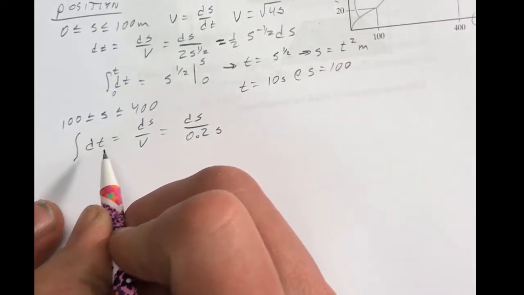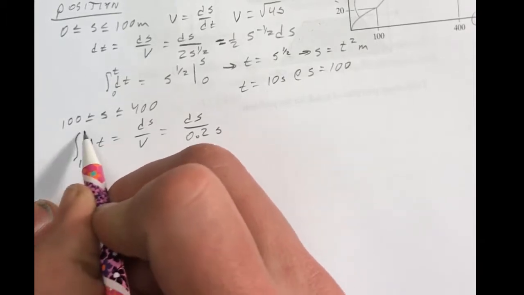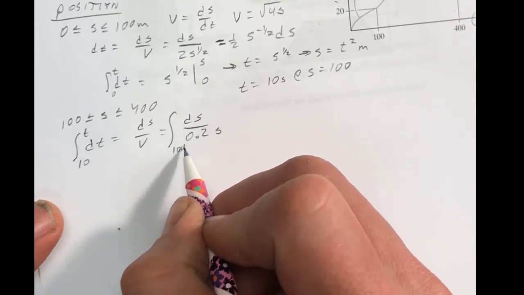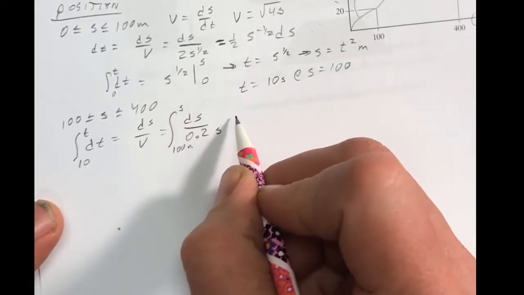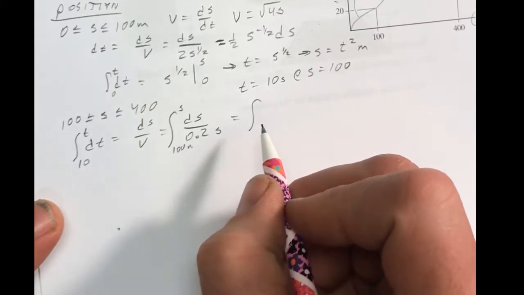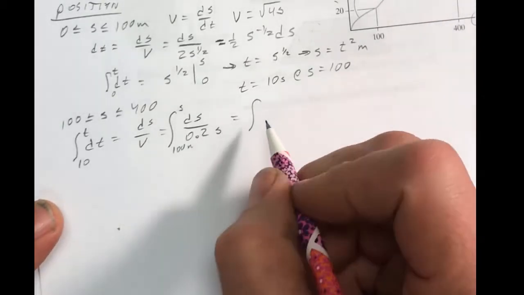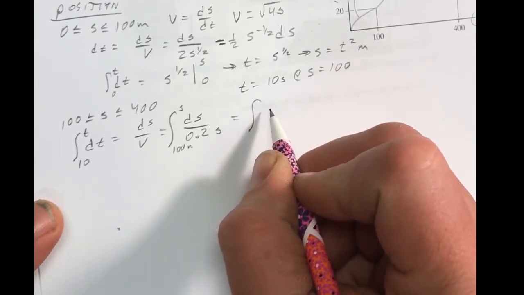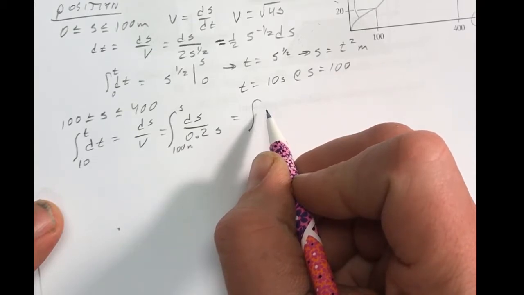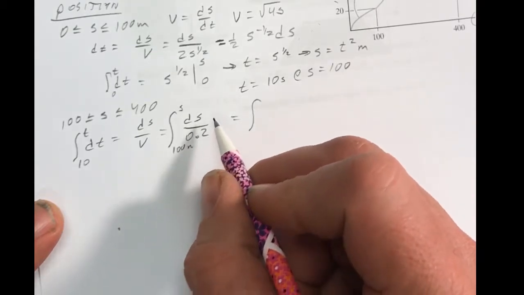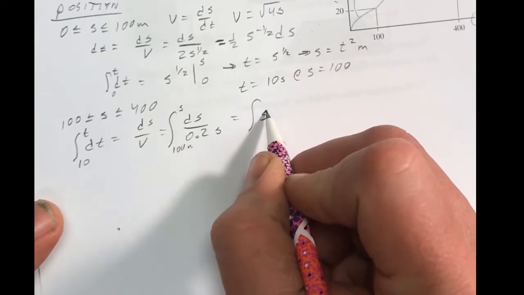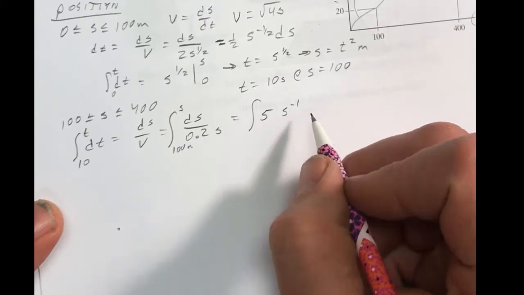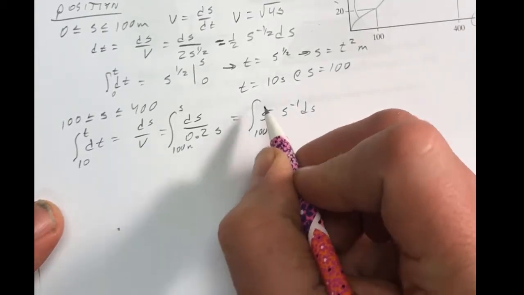We integrate not from 0 this time, because we're starting at 10 seconds to t, and s goes from 100 meters to s. We can simplify this by making 1 over 2/10 the same as 5 times s to the -1 power, ds, from 100 to s.